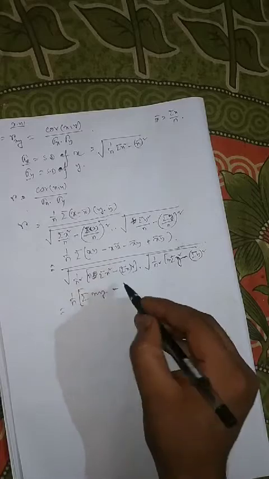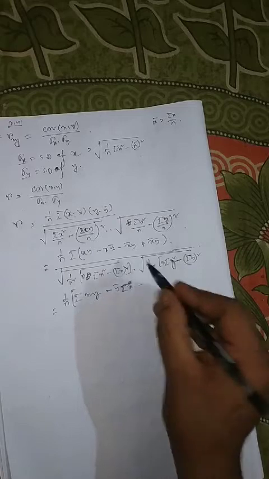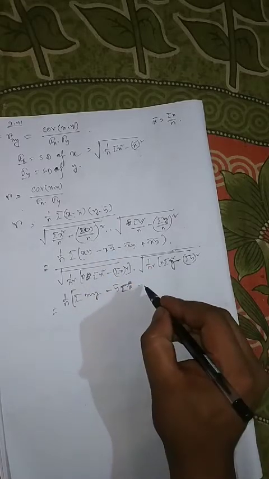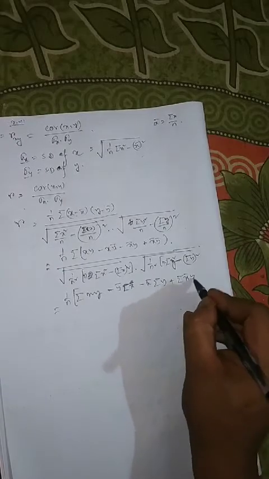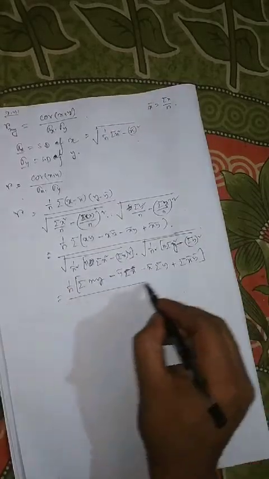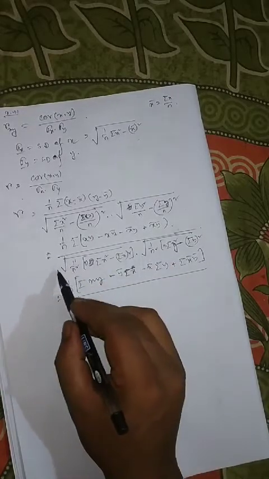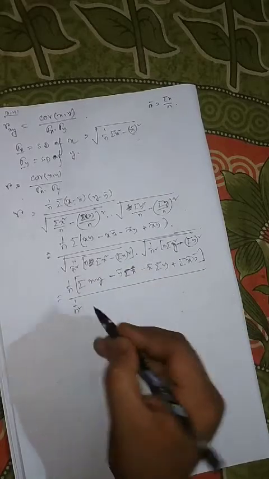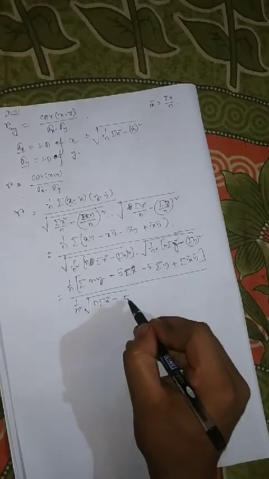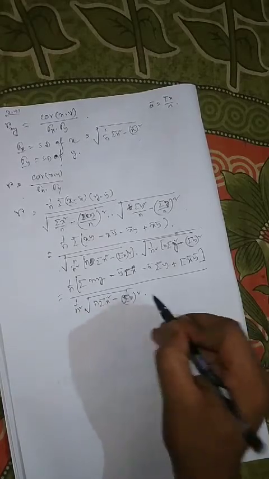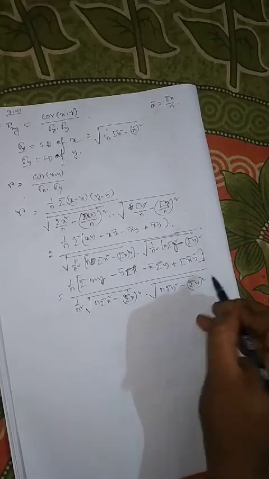So we will get y bar into summation x, minus x bar into summation y, plus summation x bar y bar, divided by 1 by n square. If we take out 1 by n square from the root, we will get 1 by n, so 1 by n square root under n into summation x square minus summation x whole square, into root under n into summation y square minus summation y whole square.